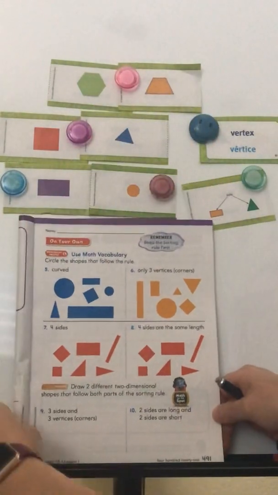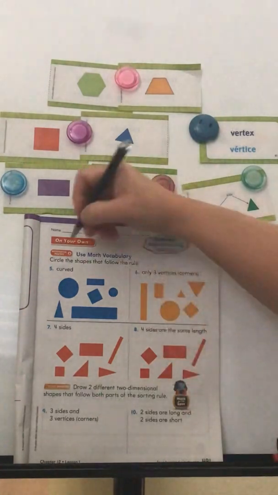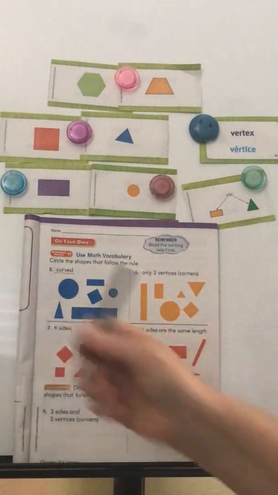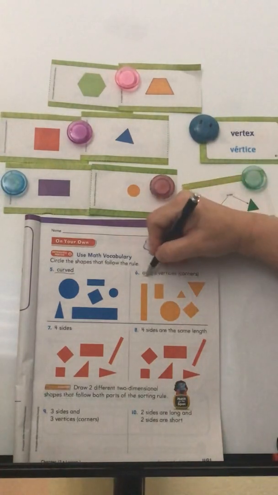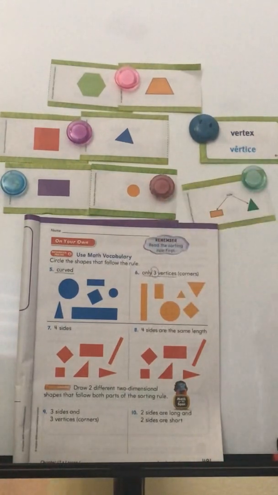Okay, on page 491, again, you're going to circle the shapes that match the rule. So in number 5, circle all the curved figures. If you forgot what that looks like, go back and look on the other side of the page where it shows you your examples. Only 3 vertices, 3 corners.